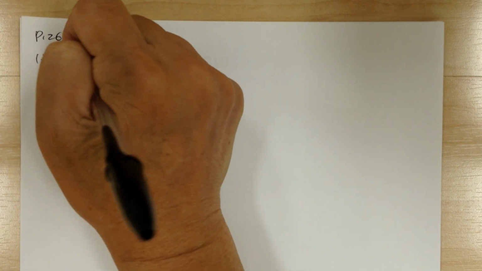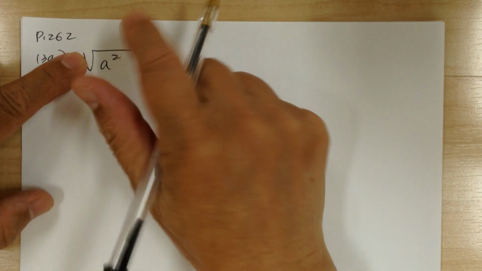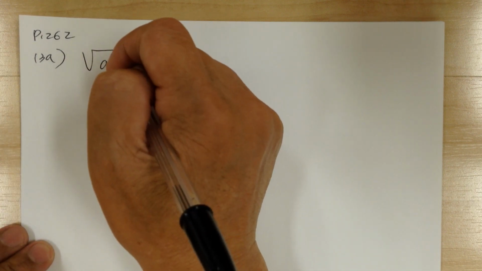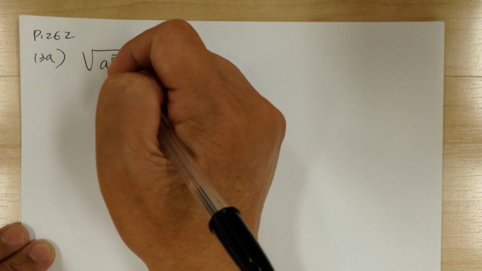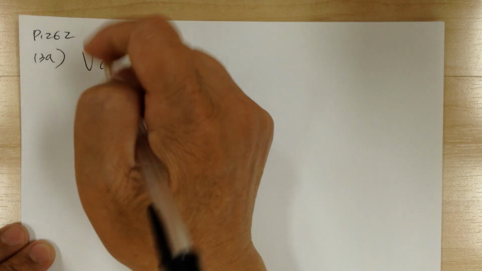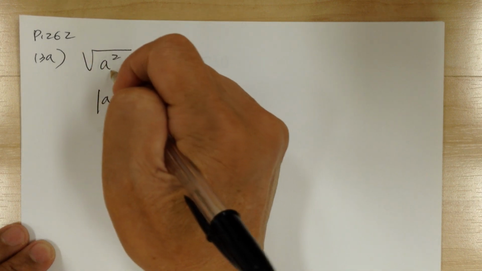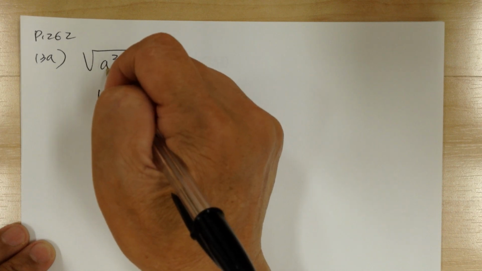Okay, number 13A. So you got A squared. Now, normally when you cancel out, you will just get A. But what happens is that when you have the square root, the answer should always be positive. But over here, to ensure that it's positive, you have to put absolute value. Okay? Because when A is a negative number, when you square it, it becomes positive also.